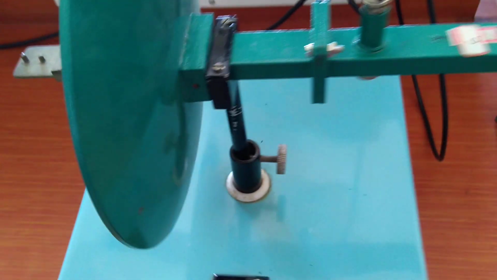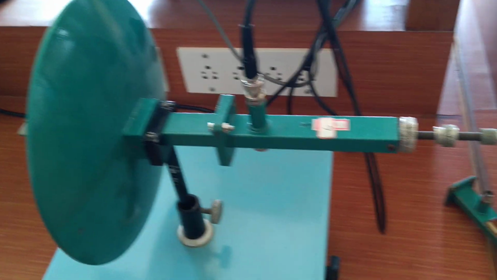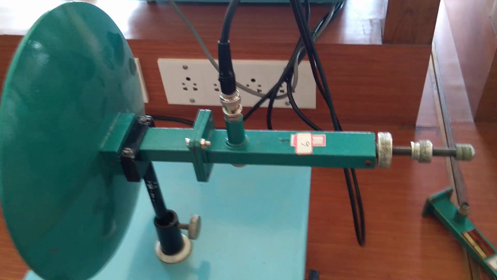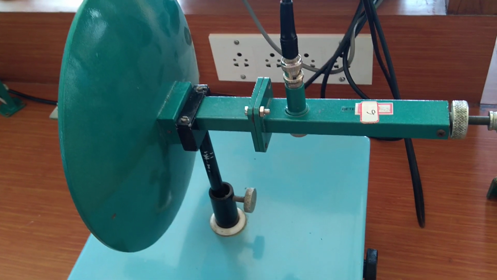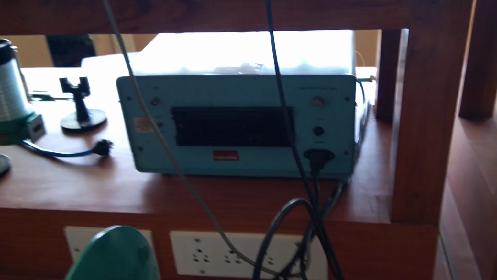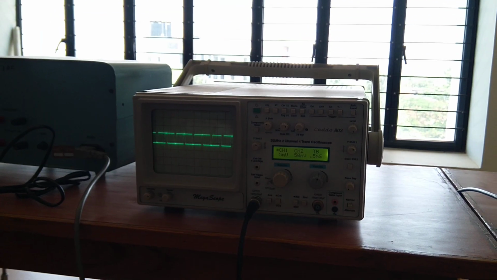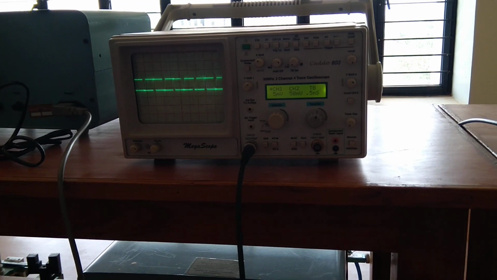From the parabolic dish, a detector is connected. This detector should be the same detector we used at the transmitter side after the frequency meter to get the initial frequency. The same detector we have to use. Then the detector will be connected to the CRO like this, and we will get some signal in the CRO.